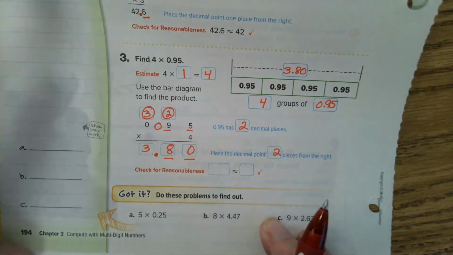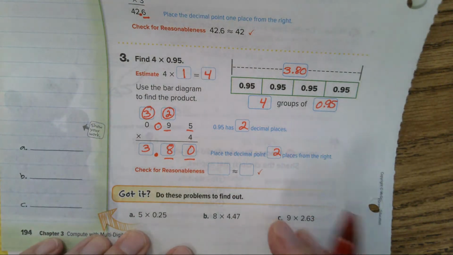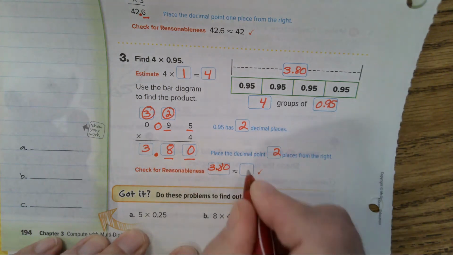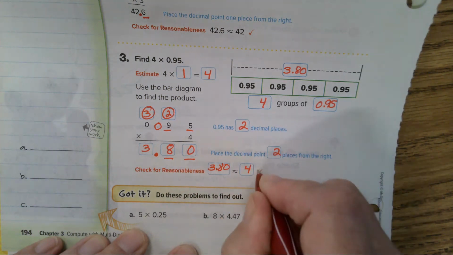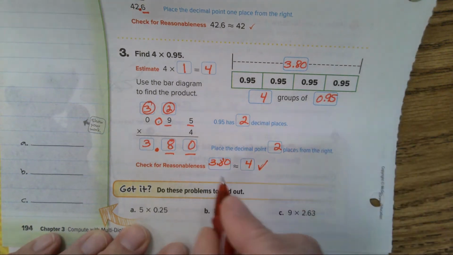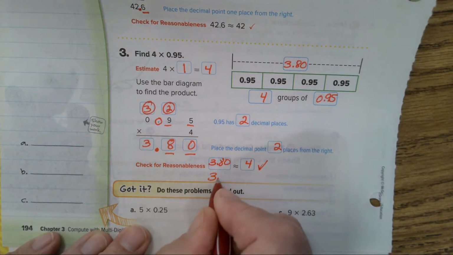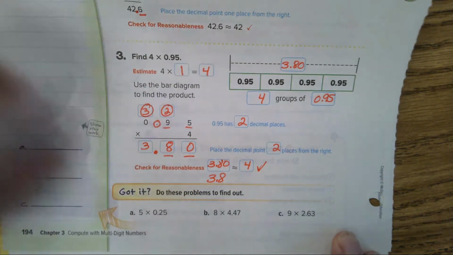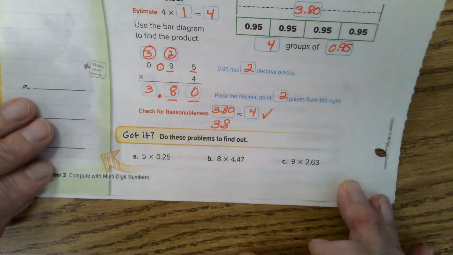So check for reasonableness. Is 3.80 close to 4? Yes, it is. Now, if you wanted to put 3 and 8/10, that's the same thing as 3 and 80 hundredths. All right, kids, let's do these together at the bottom.